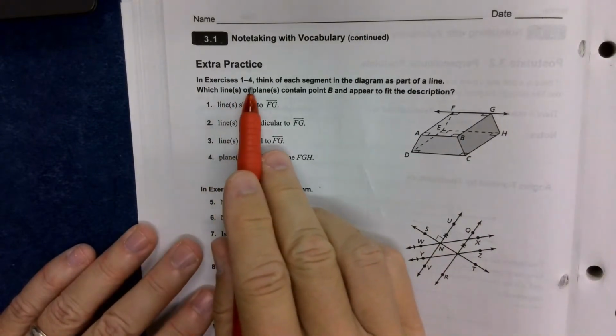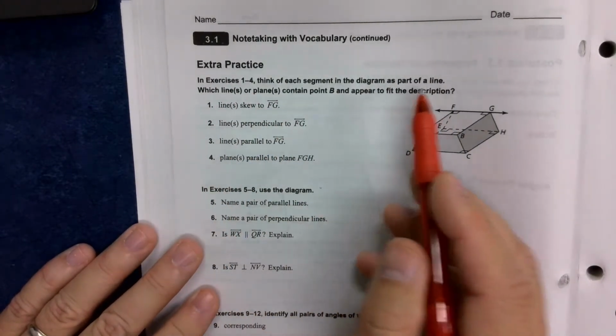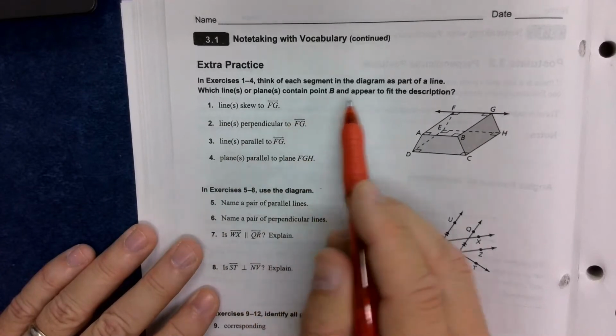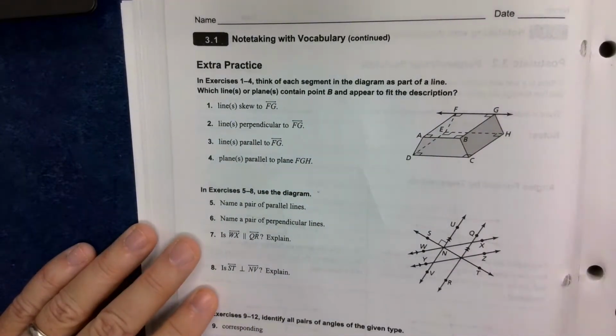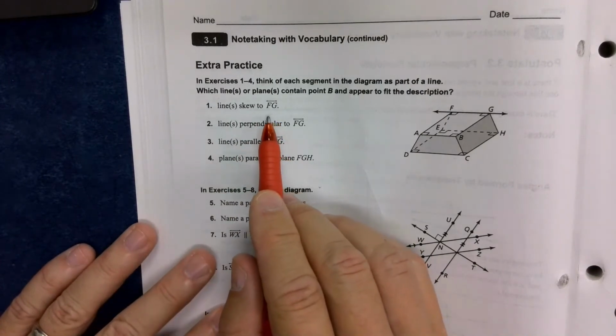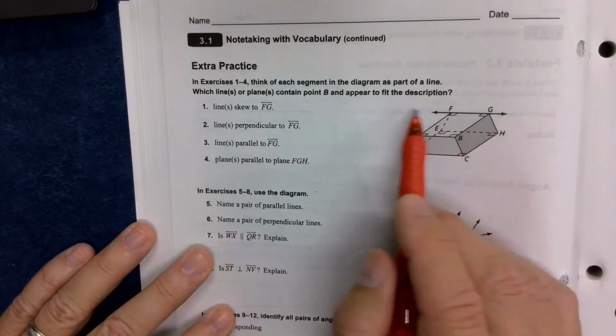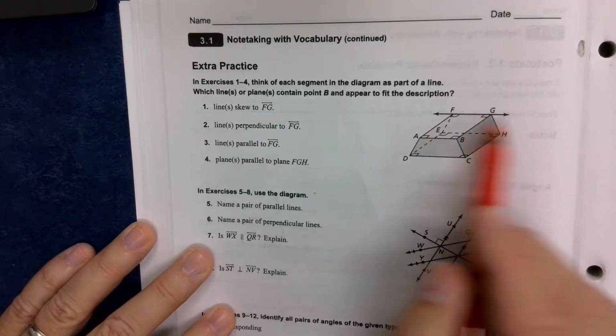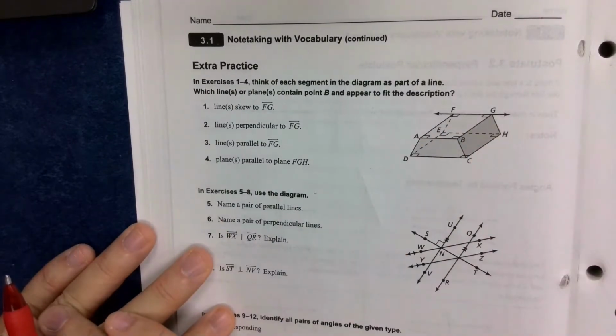It says in exercises 1-4, think of each segment in the diagram as part of a line. Which lines or planes contain point B and appear to fit the description? Okay, so line or lines skew to FG. So I need to find FG. That one's right there. So any line that is not parallel to FG and doesn't intersect with FG.